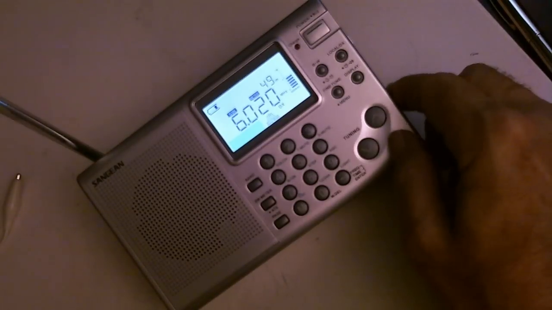There's China Radio at 6.020, which is, got to find it again. Which is, turn the volume down.